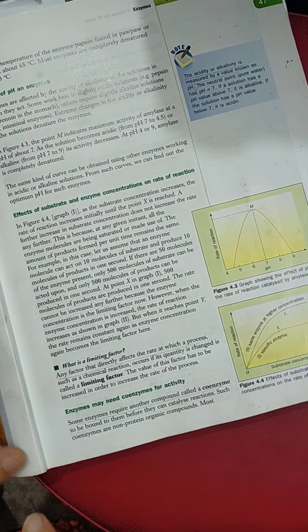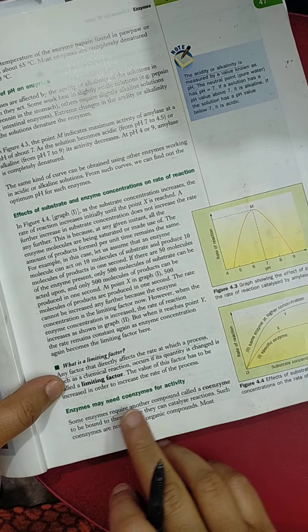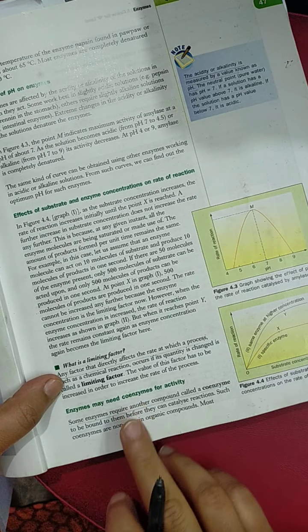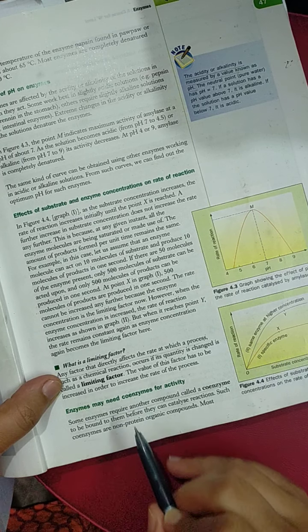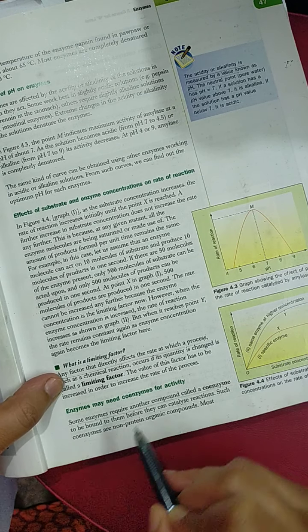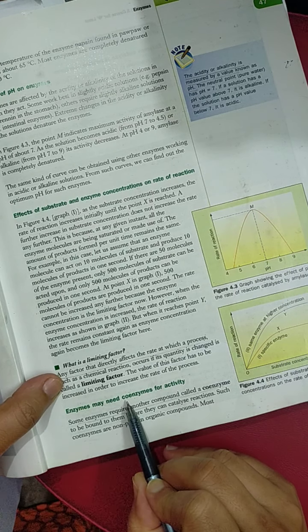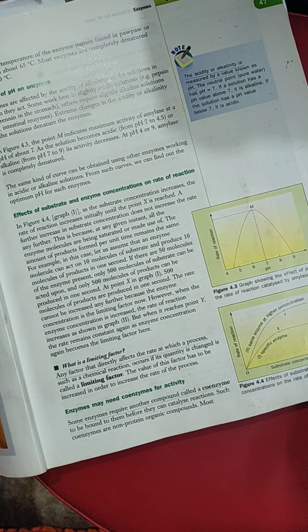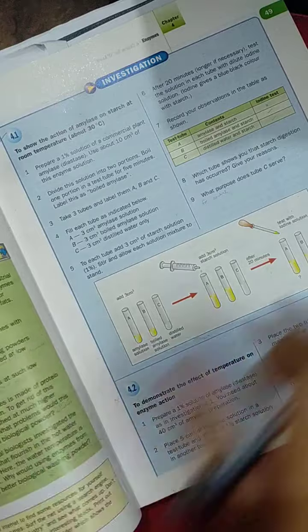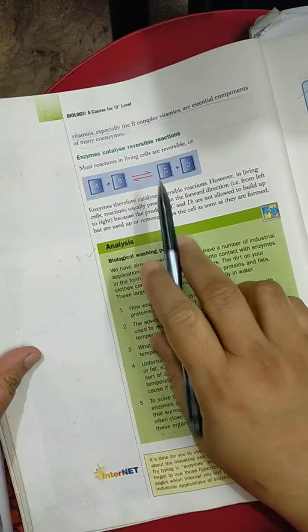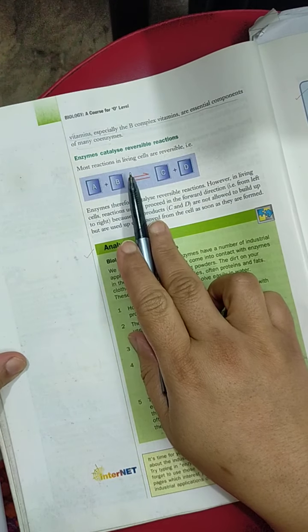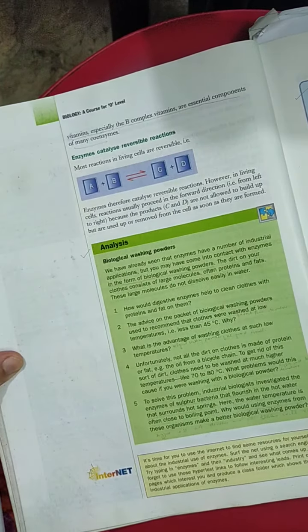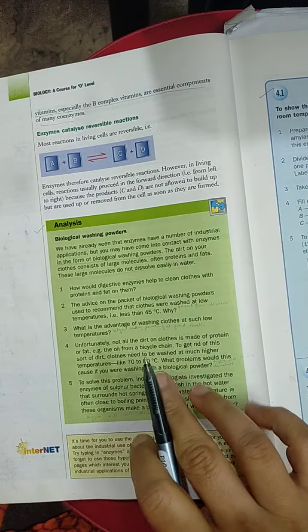One more characteristic is that enzymes sometimes need a coenzyme. A coenzyme can be any metallic part, or any vitamin which is part of that enzyme. If that coenzyme is present, enzyme activity will be best in that condition, otherwise it will not work properly. And we have already discussed that enzymes also catalyze reversible reactions. So these are the characteristics of enzymes.